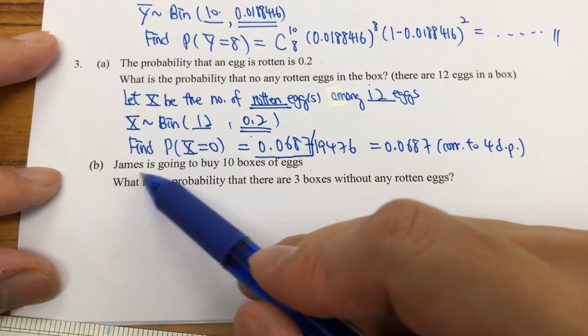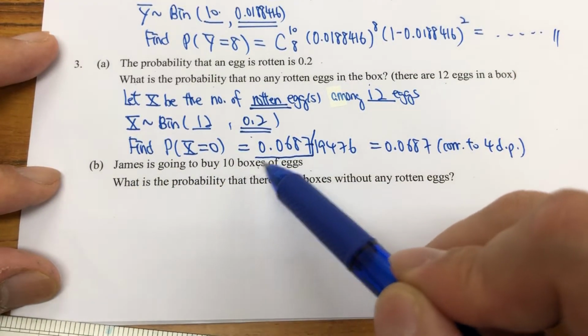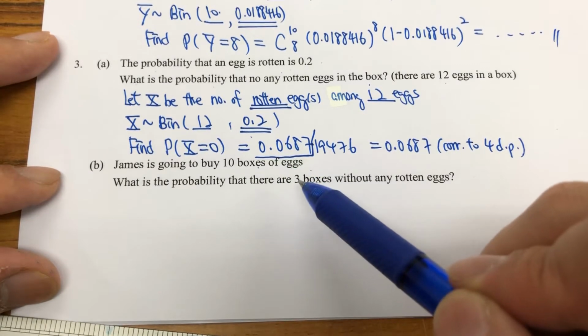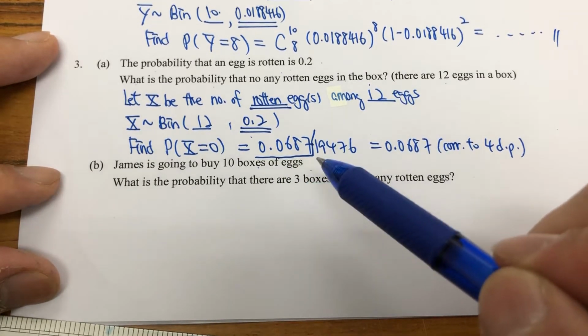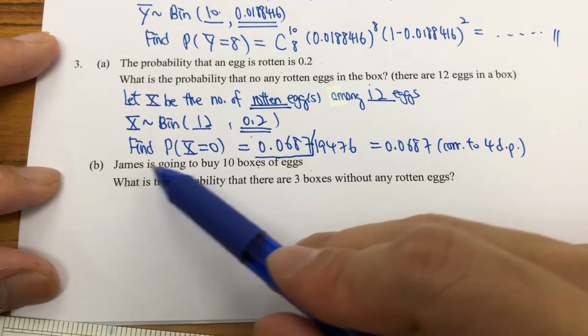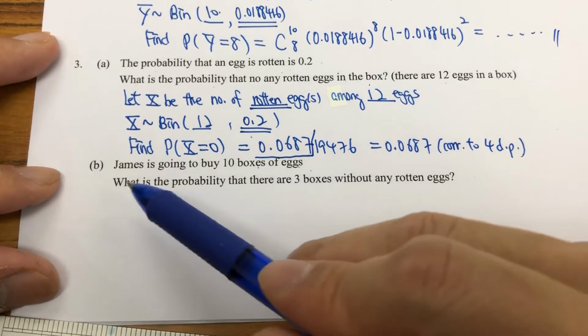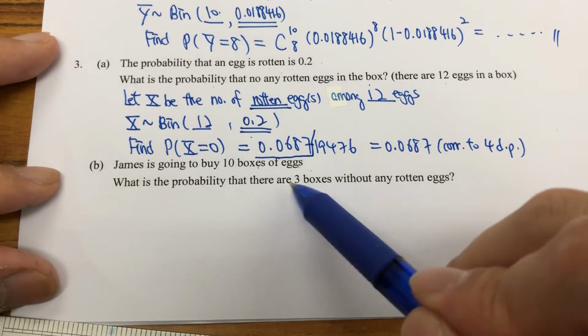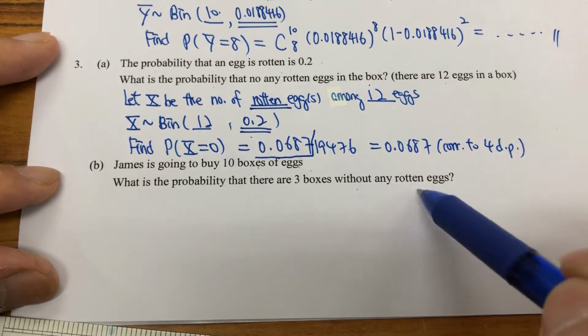And then James is going to buy 10 boxes of eggs, because some people are now stocking food at home, right? Now James is going to buy 10 boxes of eggs. What is the probability that there are 3 boxes without any rotten eggs?